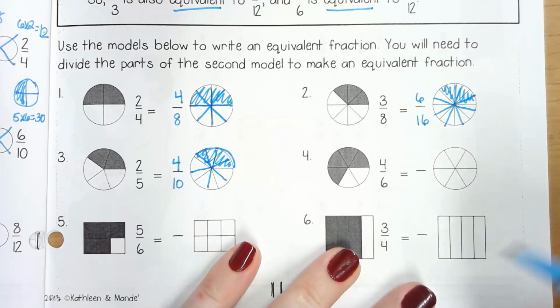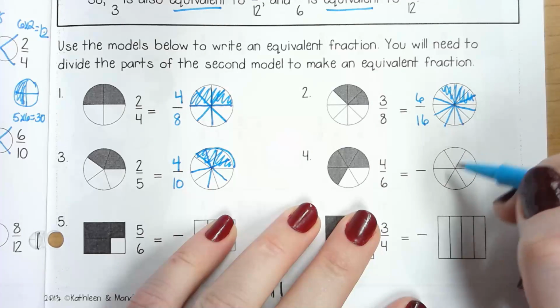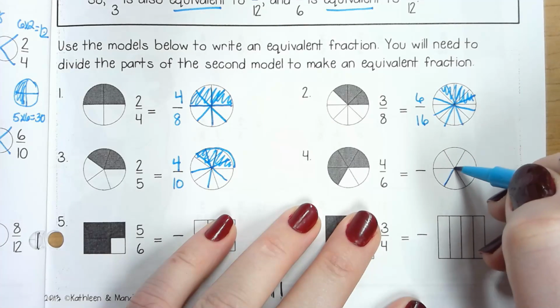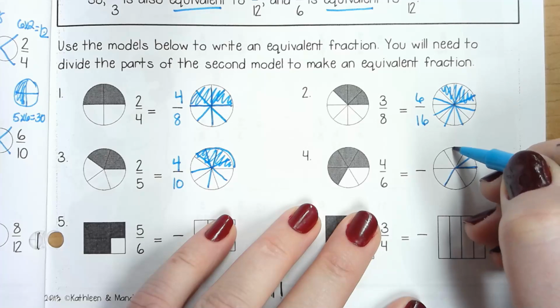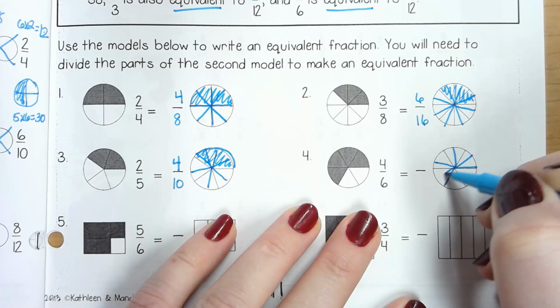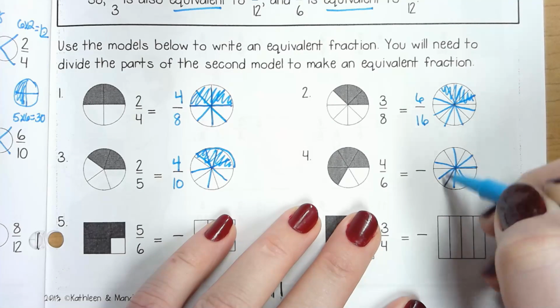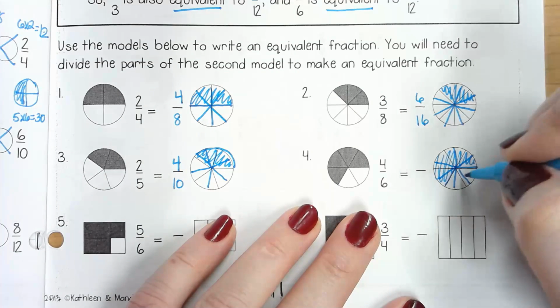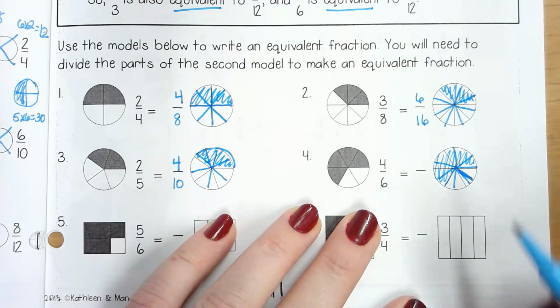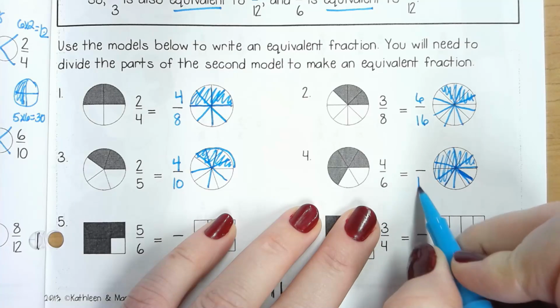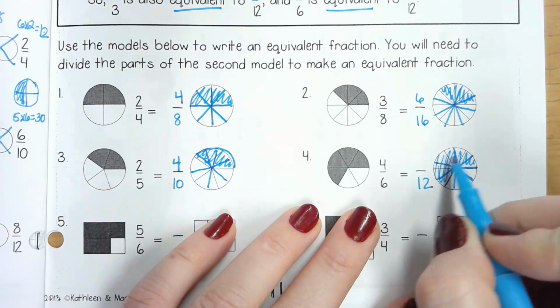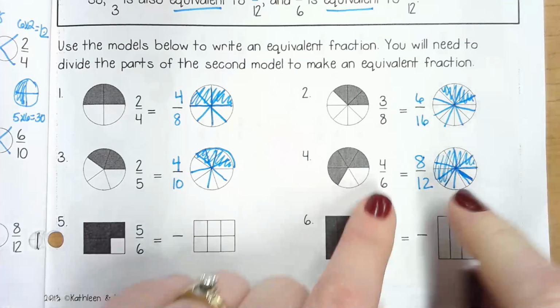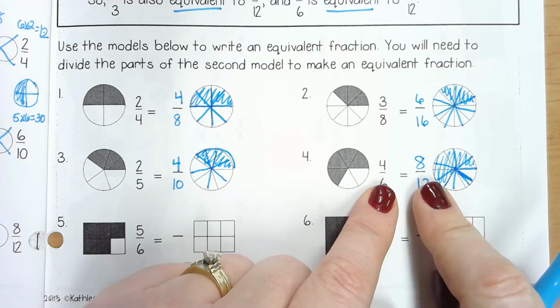Okay. 4/6. If we take those 4/6 and we split each section in half again, we've now doubled our sections, right? But this is what we had shaded. So, I should have split that better. So instead of 6 sections, we have 12. And now we have also doubled the amount that we have shaded from 4 to 8.